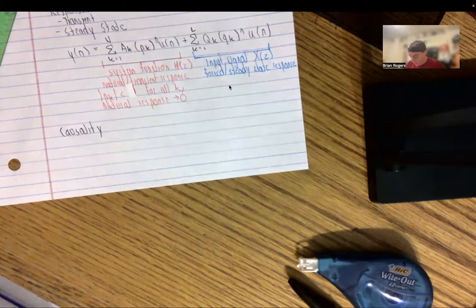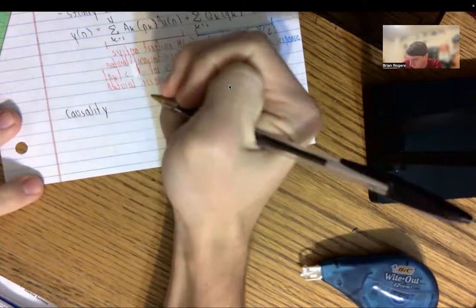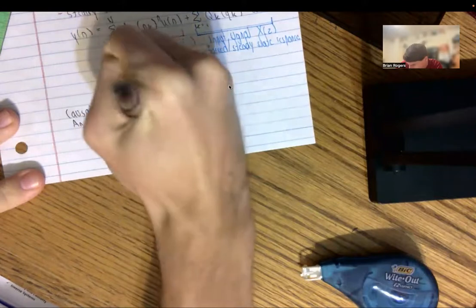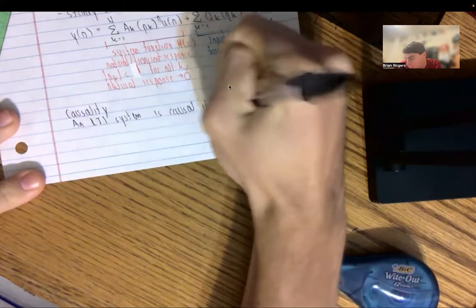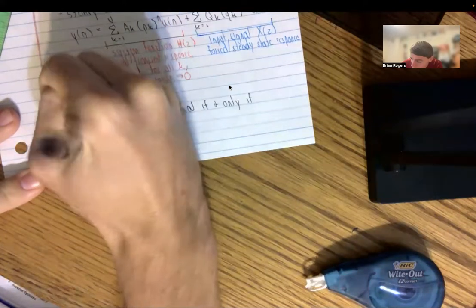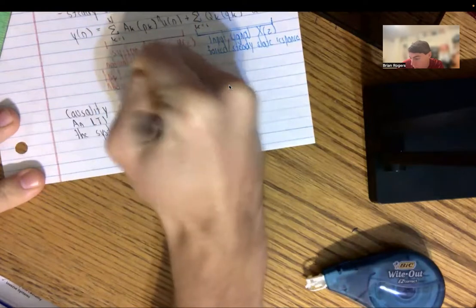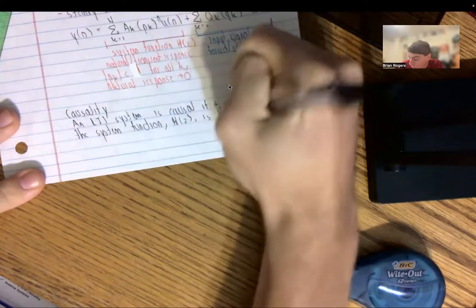But causality, what it said, is that in order to be causal, a linear time invariant system, so an LTI system, is causal if and only if the region of convergence of the system function, which is H(z), is the exterior of a circle.